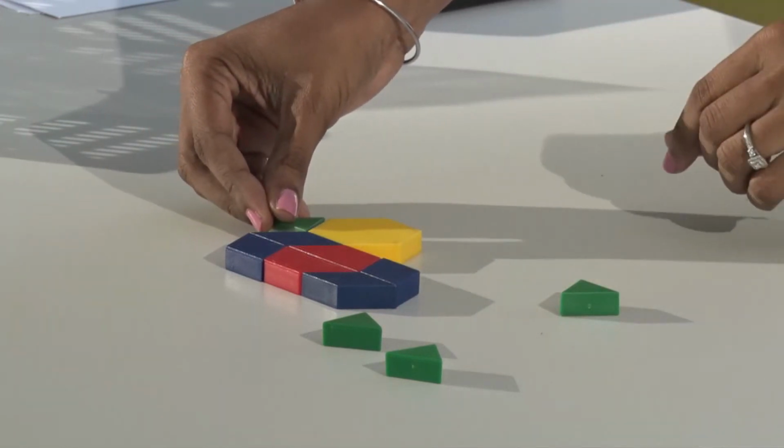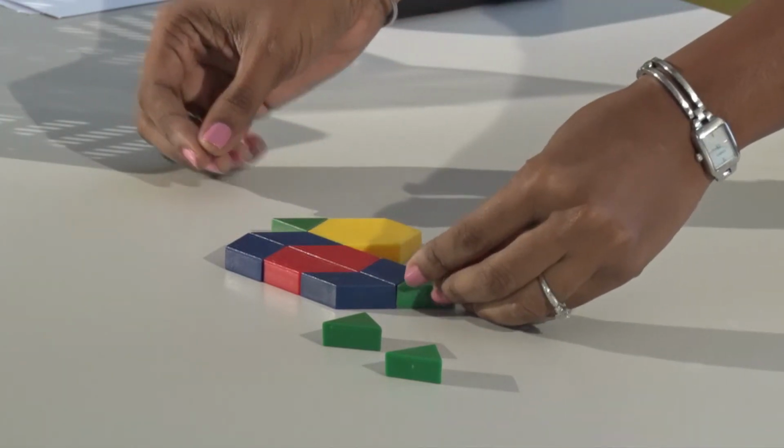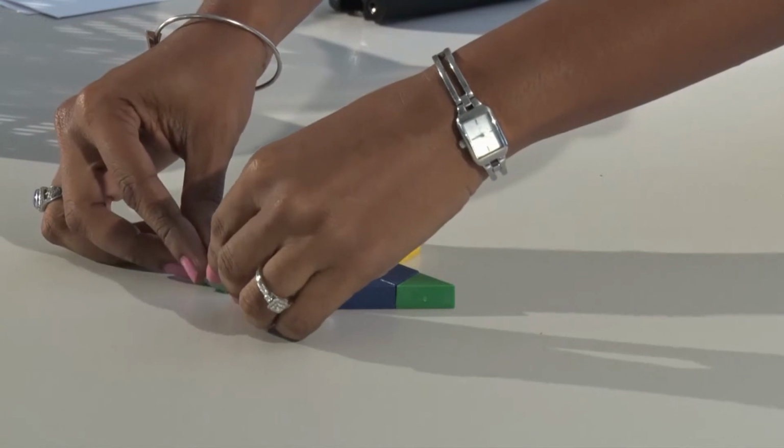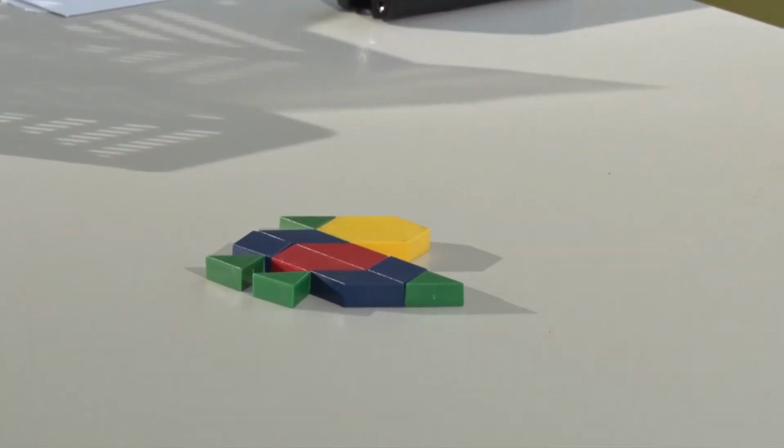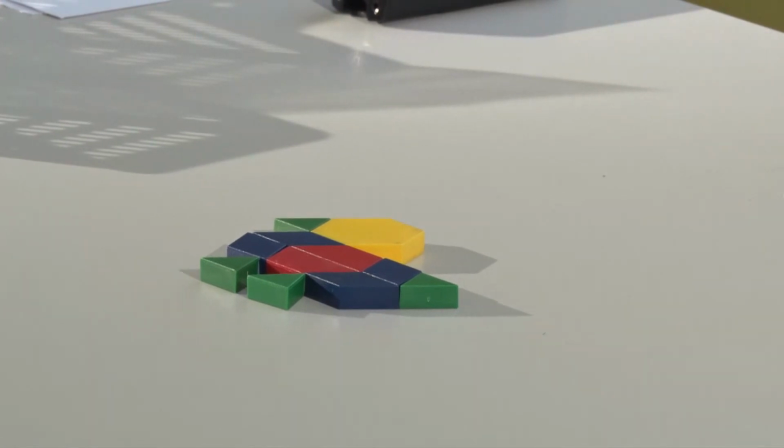I'm going to put the beak, the tail, here is our design like Peter, a duck made of pattern blocks. But I want to sort these pattern blocks by color.